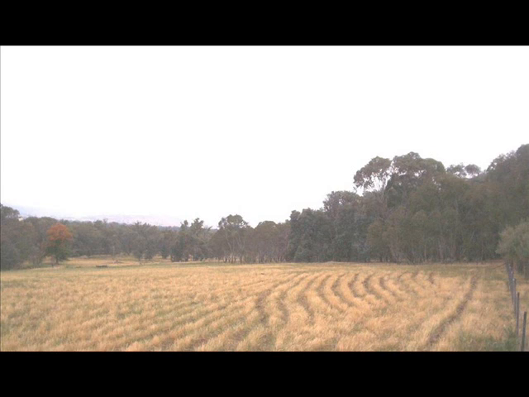Another one of our slow the water down techniques is to use pattern ploughing from keyline. You can see in this picture here the paddock's been pattern ploughed only recently, and you can see how the water would not only slowly move and infiltrate into the soil as it moves down the slope, but also spread out across the slope.